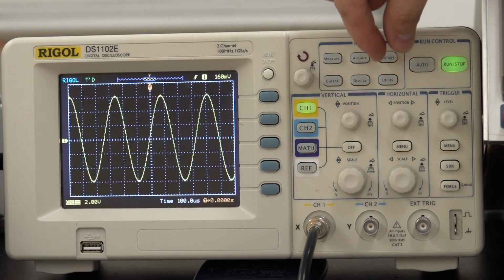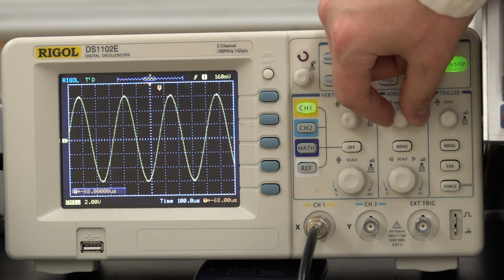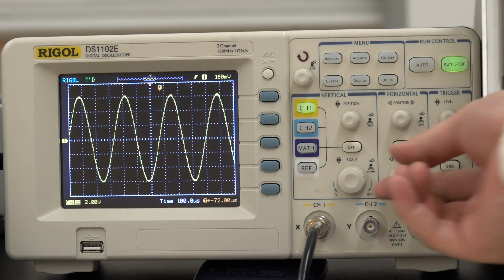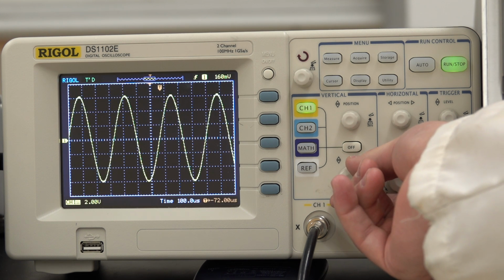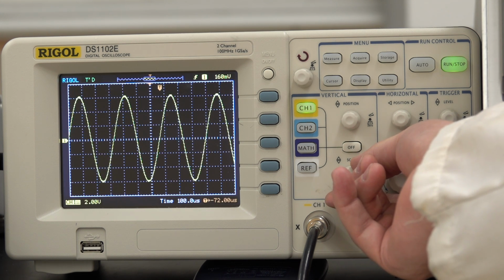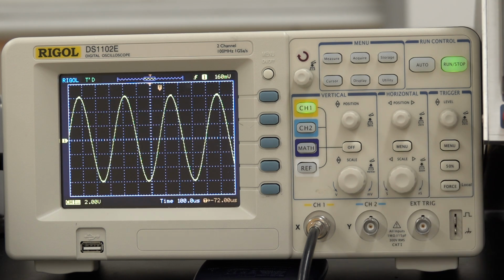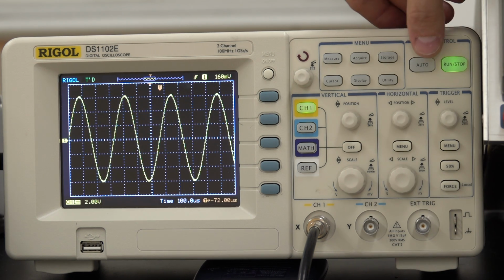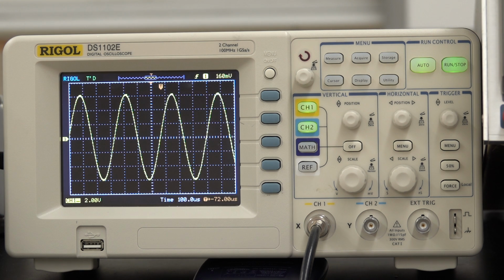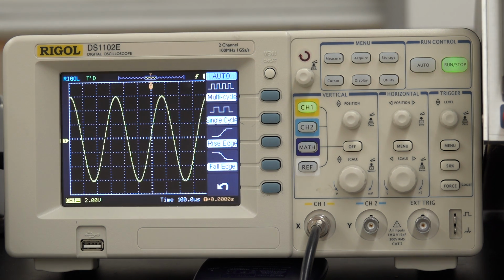Then our horizontal, left and right. This one can change our grids in the up-down direction, and this can change our left-rights. What's great about the digital is that I can just press this auto button and it automatically changes it for me. So it says this should be the best one to read.